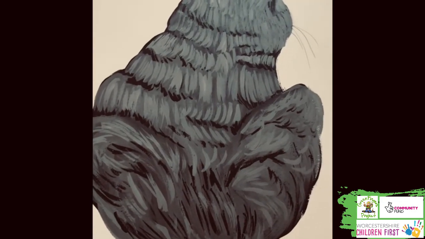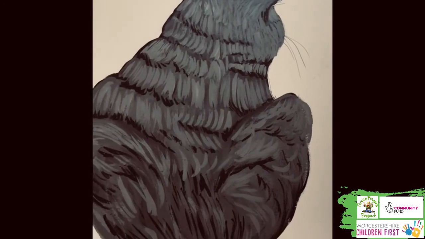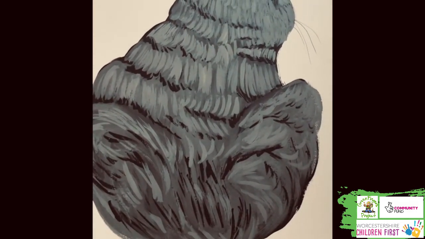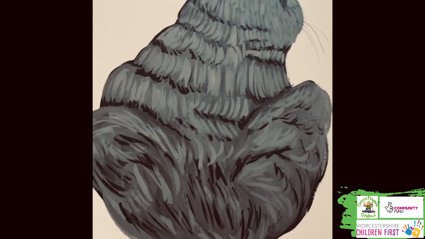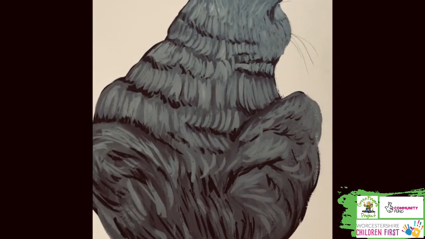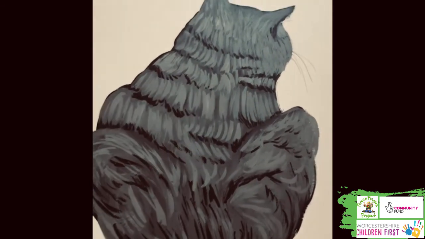What you're doing with these studies is capturing your pet's personality rather than making a very accurate, very technical study drawing. This is more about capturing that life and soul of your pet.